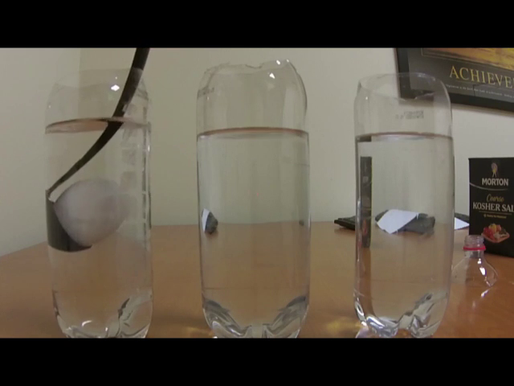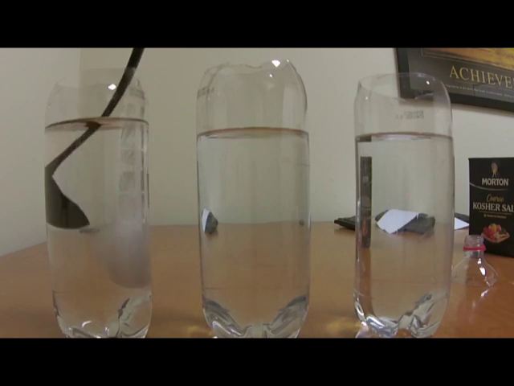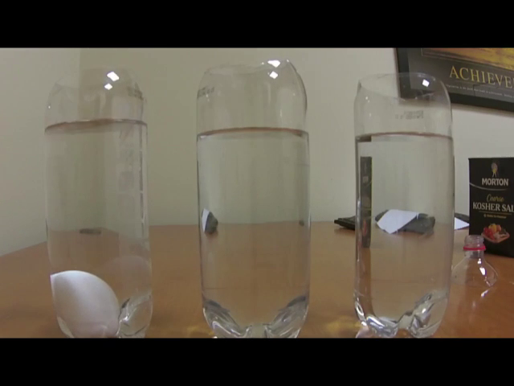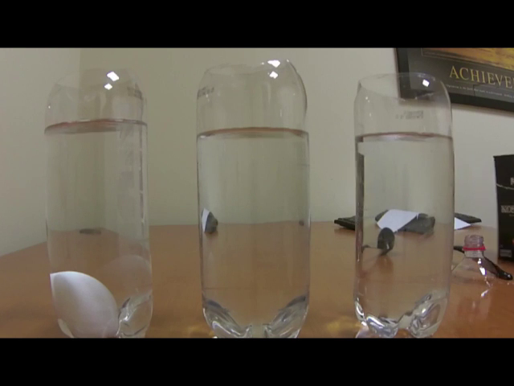Just got to try to get my ladle out. There we go. So the egg has sunk all the way to the bottom. So that tells us something. It tells us that clearly that egg is much more dense than the water is.